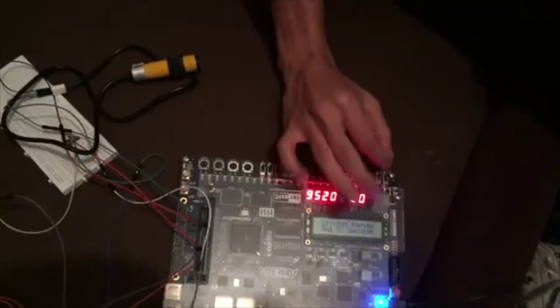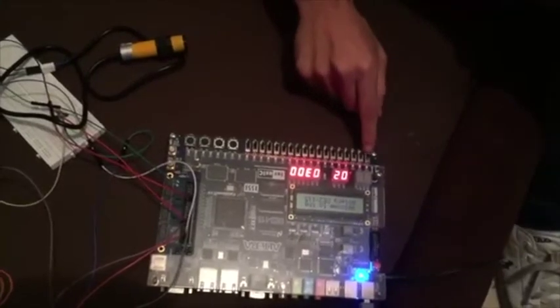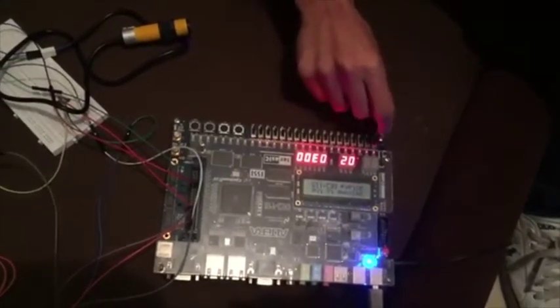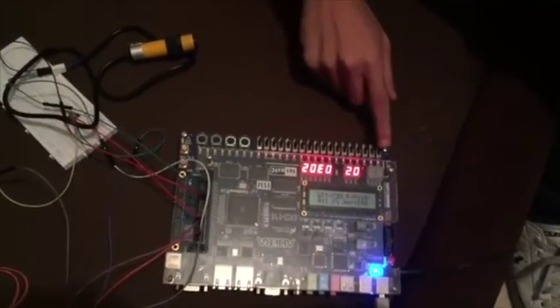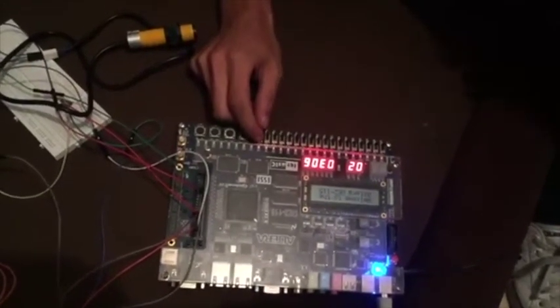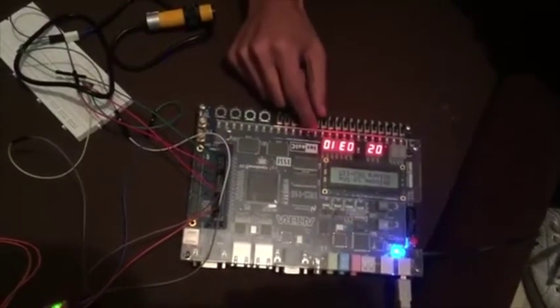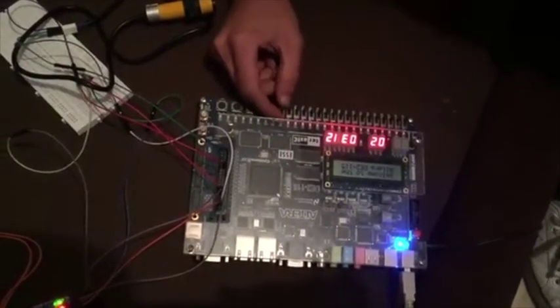Hi. In order to set another alarm, we have to set this switch to reset the alarm. We have to set it on, and then switch it back to 0. And then I will set an alarm at 12 a.m., our default value.